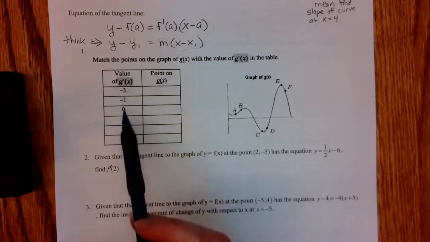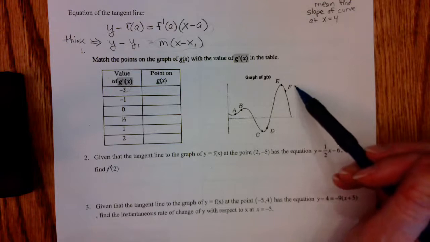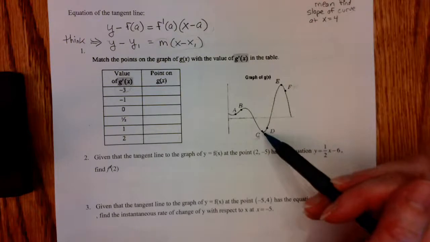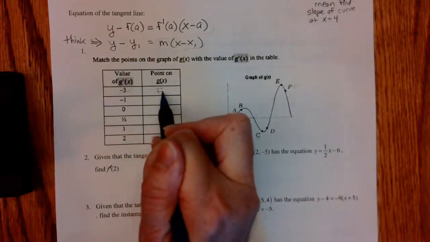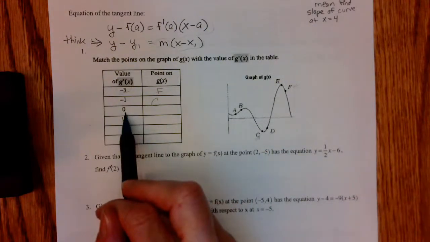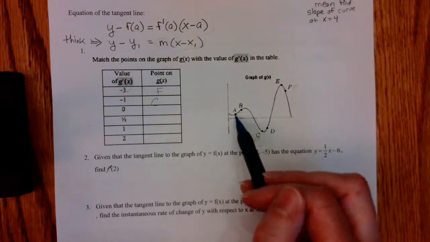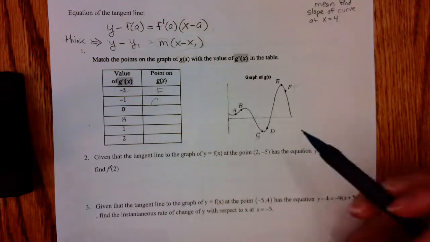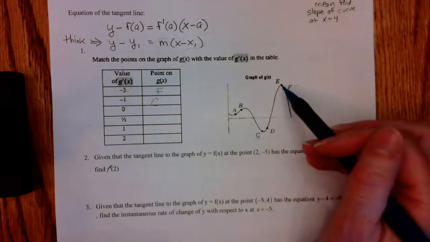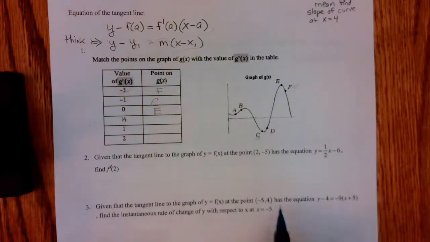I have two negative slopes. The part of the curve that looks to me like it's decreasing is here at F and here at C. F is steeper than C, so I'm going to put F here and C here. A slope of 0 is when the graph is going flat. Well, I'm looking here and here. These are on the positive side of the flattening. This is also to the right of the flattening. E looks like it's closest to being on the flat part of the curve.